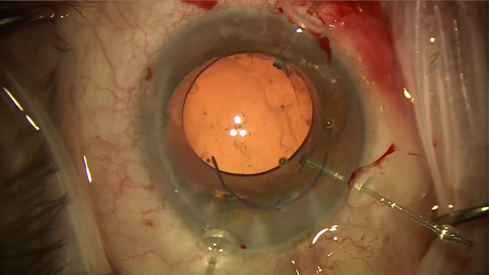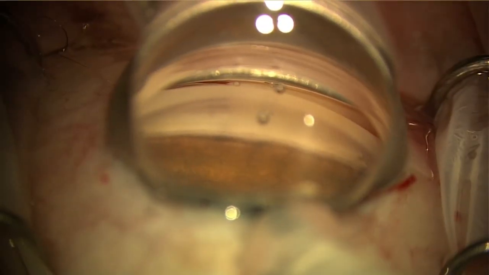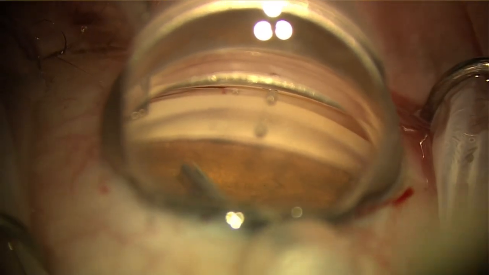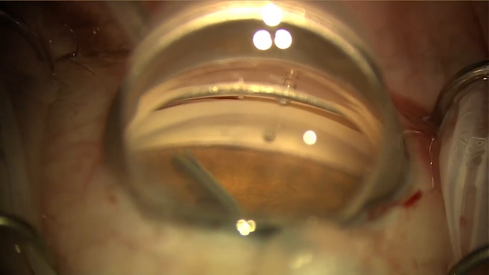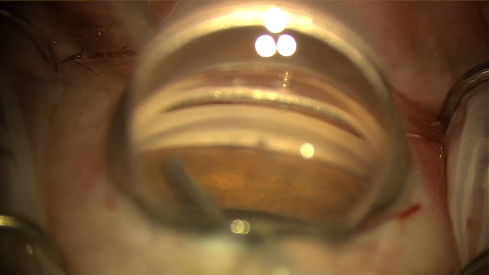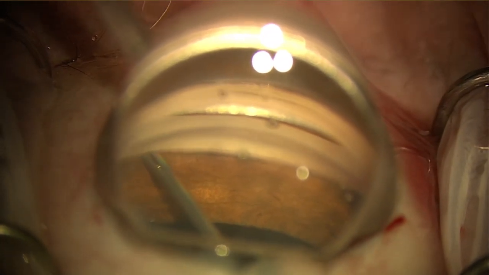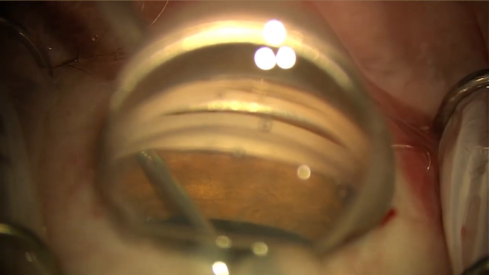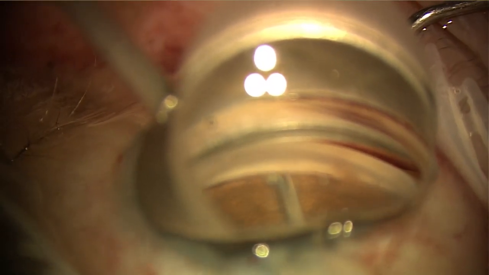We use a 3-piece lens here into the capsular bag, and then we turn our attention to the angle, and we come in again with the iStent infinite delivery system, and we're going to start off by placing the first stent here. And once again the trocar delivery system makes the visualization much easier with this newer system, very similar to the original iStent inject W.